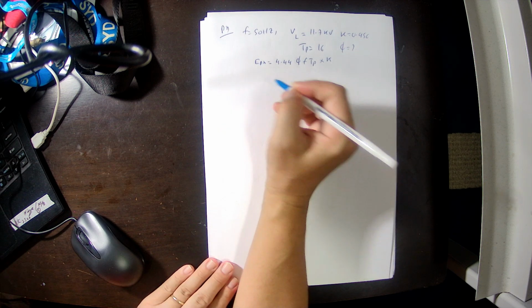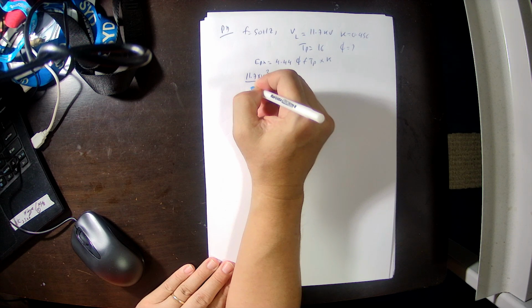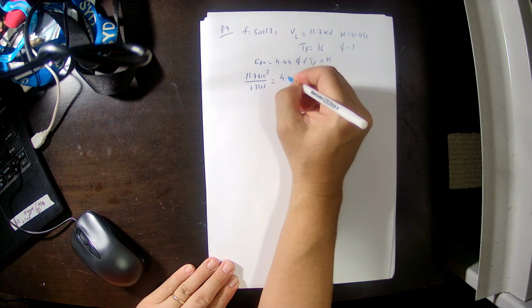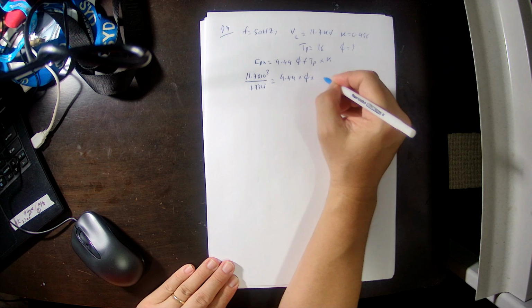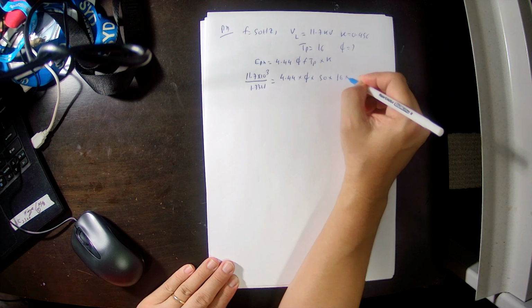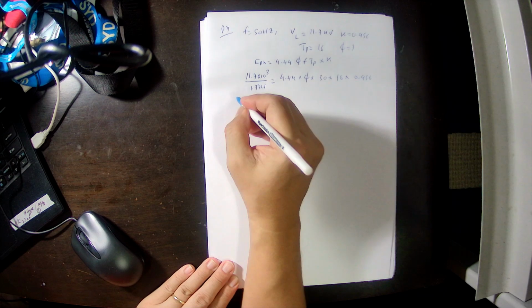So 11.7 multiplied by 10 power 3 divided by 1.7321 equals 4.44, phi unknown, frequency 50 hertz, turns per phase 16, and K is 0.956. So we can calculate the phi.